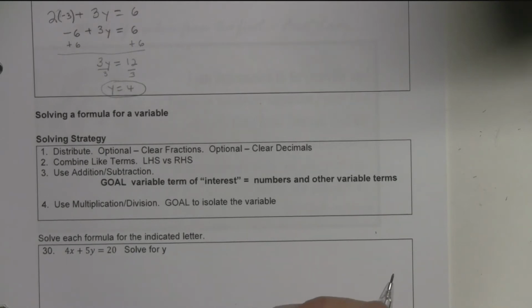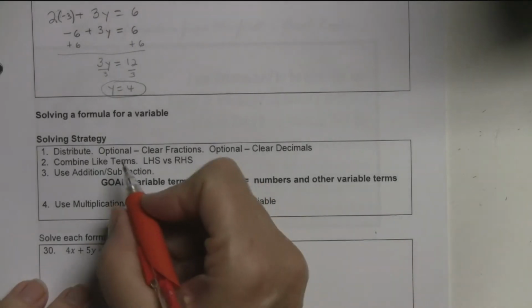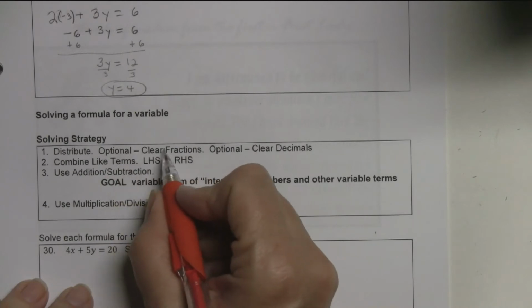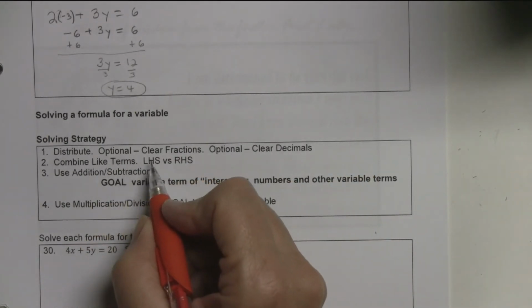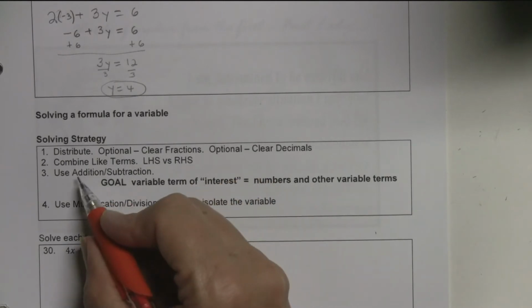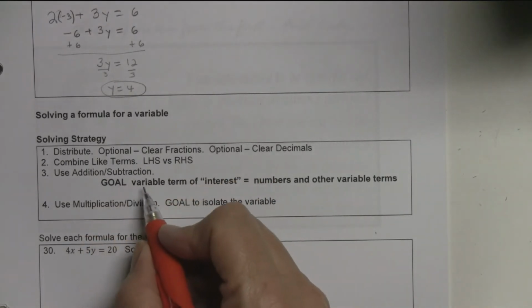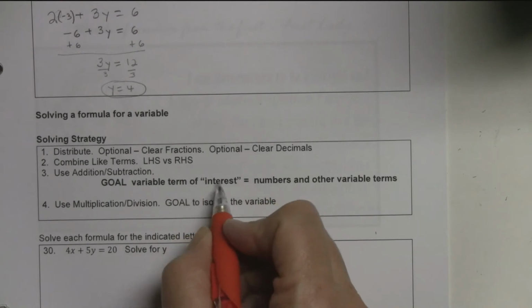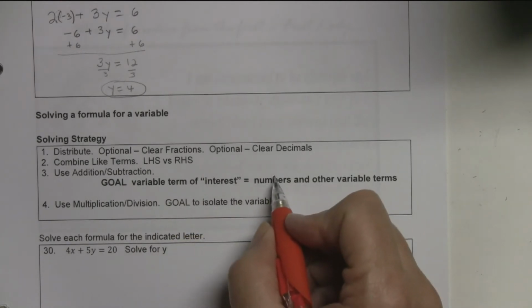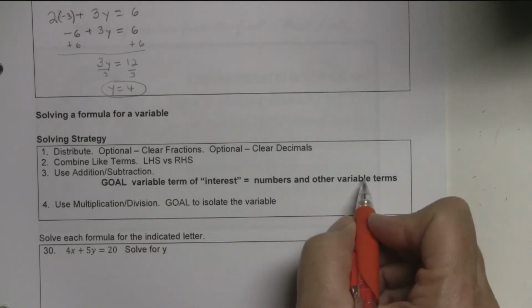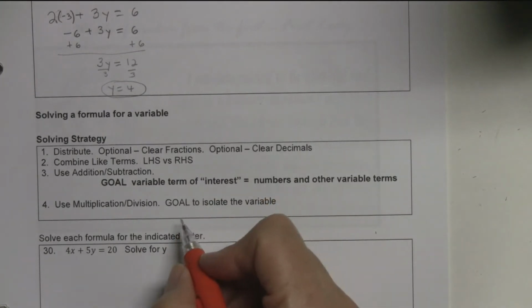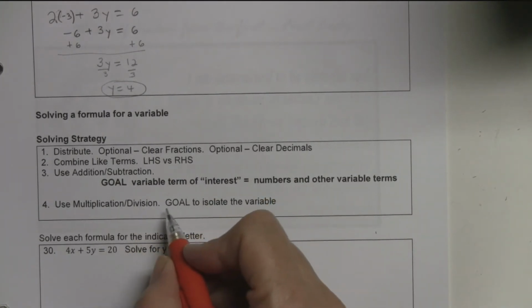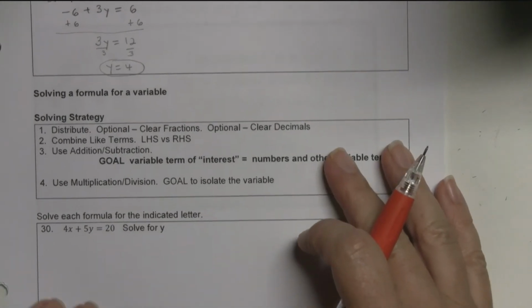Anyway, so it's optional to clear fractions, clear decimals. Second step is to combine like terms on the left side and the right side. Then you use addition and subtraction with your goal to get the variable term of interest on one side and all the other numbers and variables on the other. So you want to get alone on one side what you're trying to solve for, and then you use multiplication and division with your goal to isolate the variable.